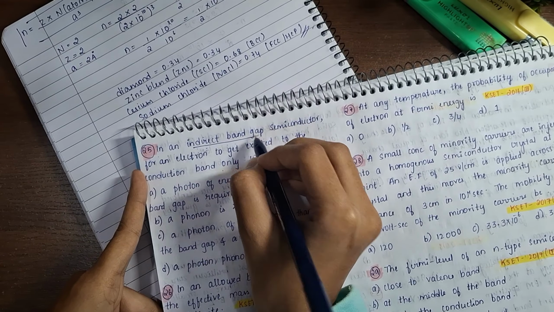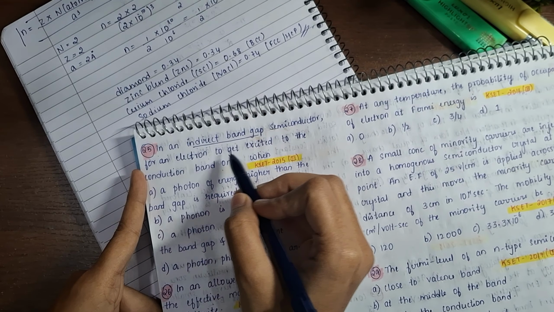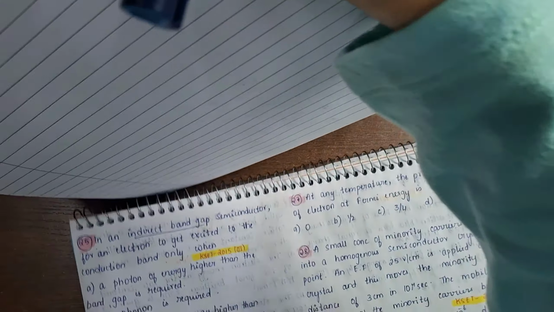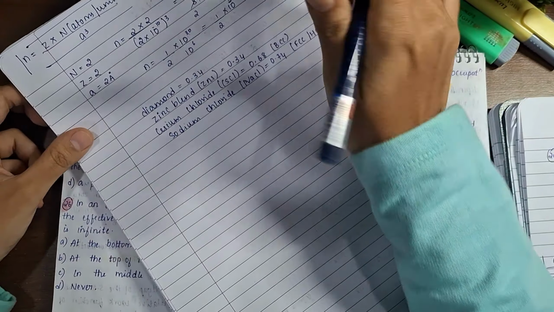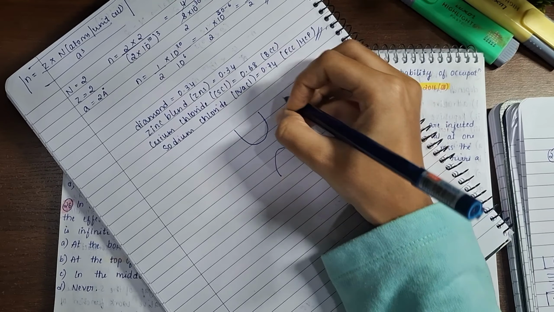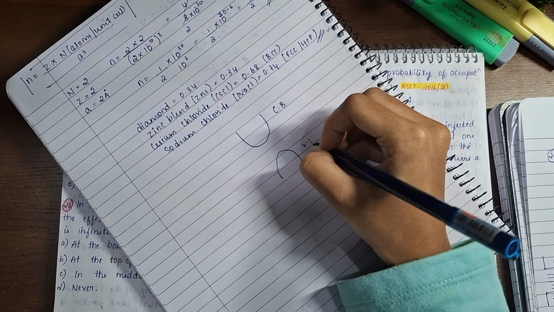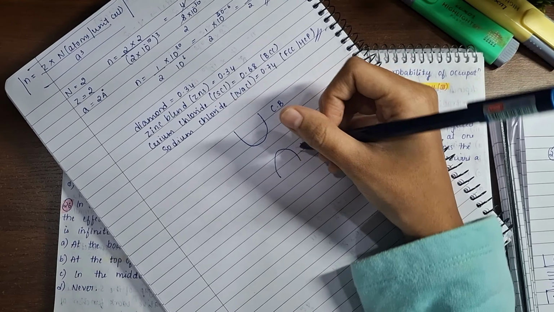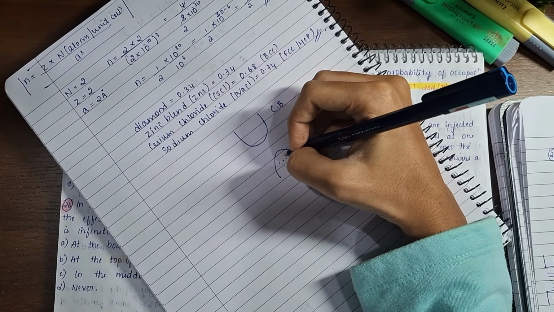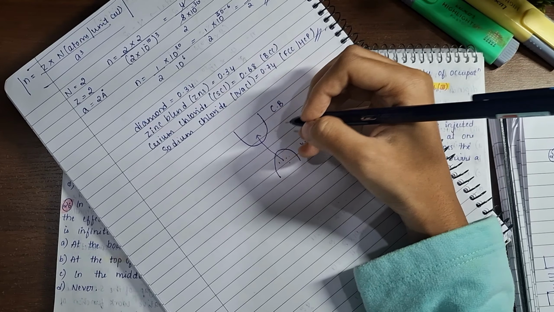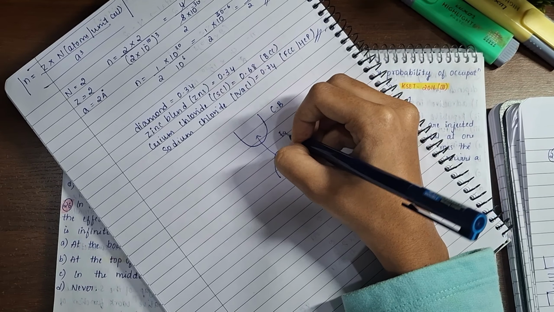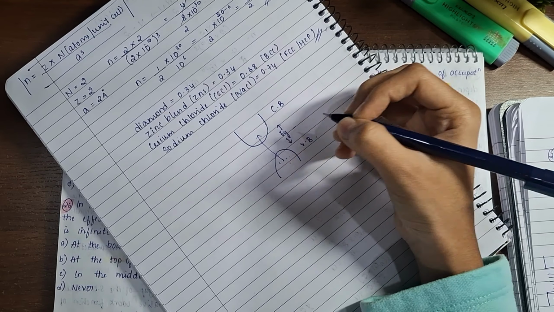In an indirect band gap semiconductor, for an electron to get excited to the conduction band, only when. Let us recall some basic concepts about semiconductors. In a semiconductor, there are two types of bands: the conduction band and the valence band. The electrons are mostly present in the valence band. These electrons can jump into the conduction band if they gain enough energy. This energy difference is called the energy band gap.